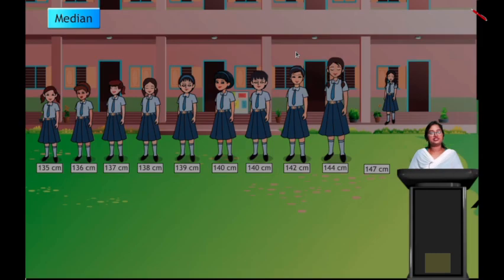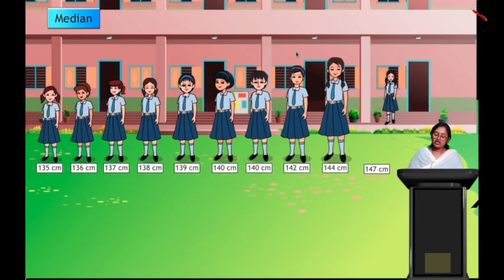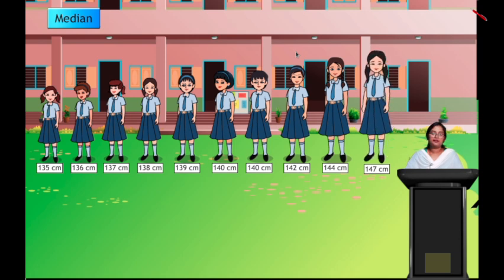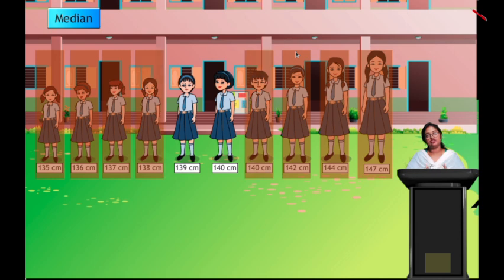So next, children, one more student is added to this line. Here we have to find out the median height of the students. That means the median height of the middlemost student. Here you can see the number of students is 10. Correct? So which is even. Here we will get 2 students as the middlemost students. Then how to find the median for this type of case?